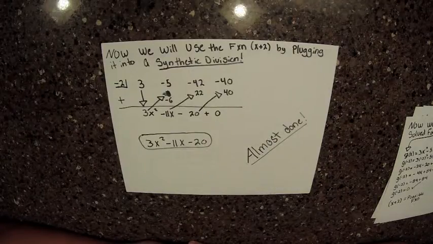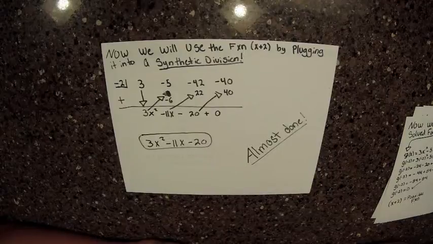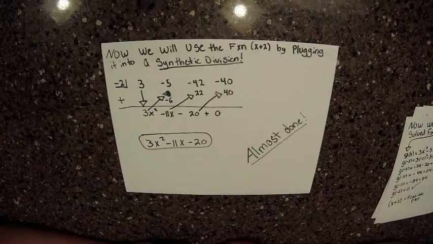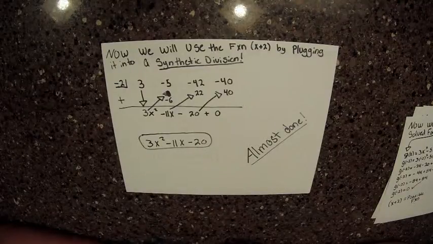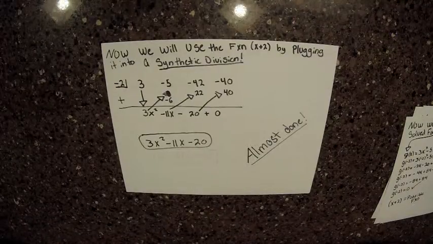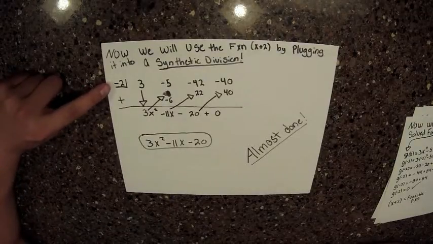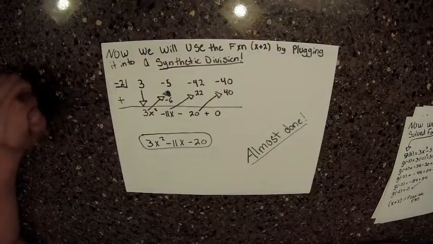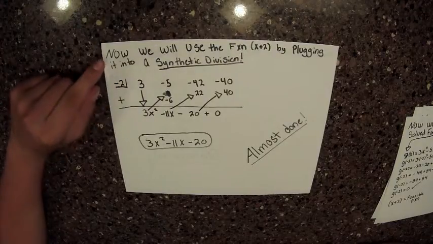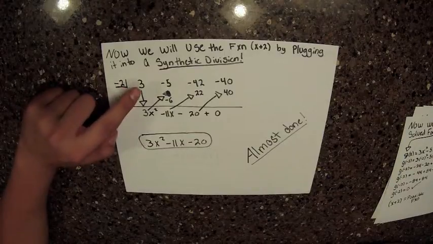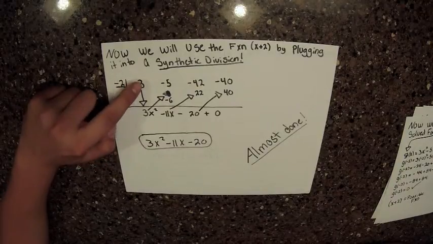Now that we found another function that we know is correct, we will plug that into another synthetic division. Now it's the same exact thing as before. The term you found that made the polynomial equal to 0 goes here. We chose negative 2, so negative 2 goes here. Now, it's the same as before. You don't multiply the first term, so the first term just goes straight down.